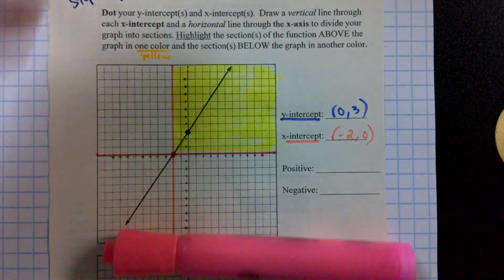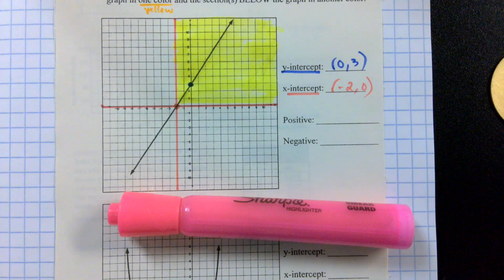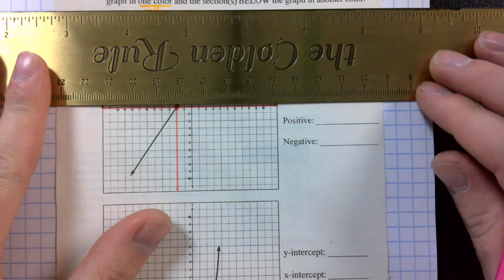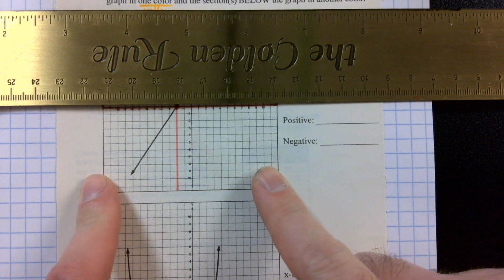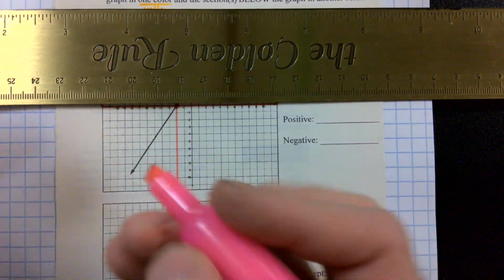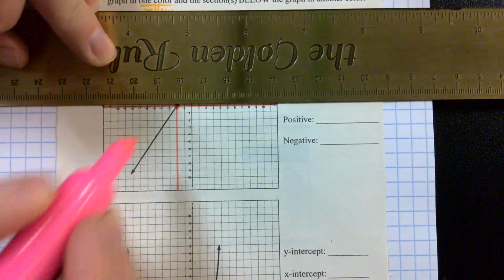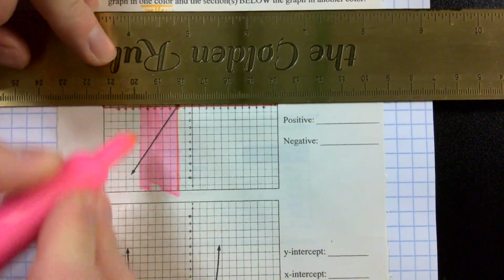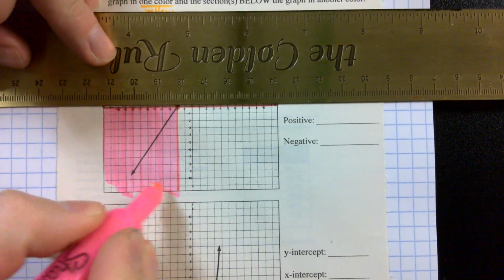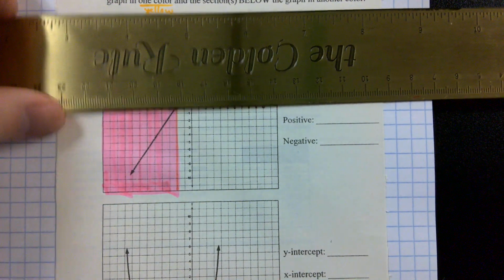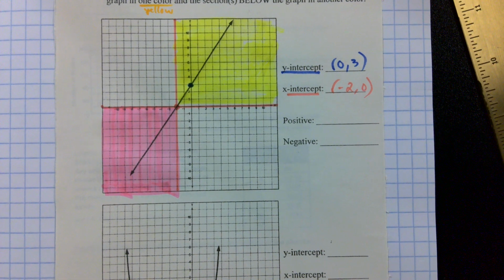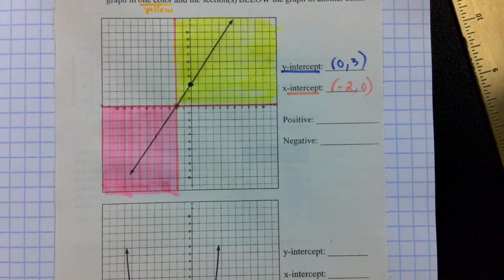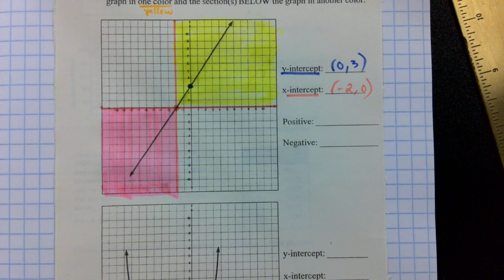Whatever your second color is in your supply box that's not yellow, that's where we're going to highlight the rest of my function. So if I cover up the top, is my function present in the bottom left or the bottom right section? Bottom left. So I'm going to highlight my bottom left section in that second color. It doesn't matter what the second color is as long as it's not yellow. It can be whatever color you have. Some of you have pink, some of you have blue.